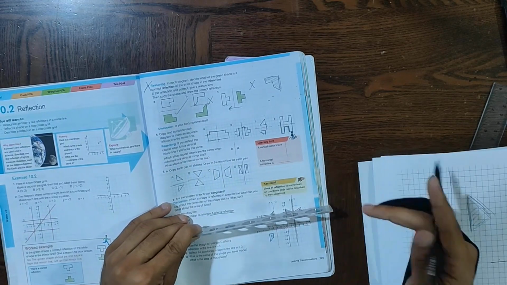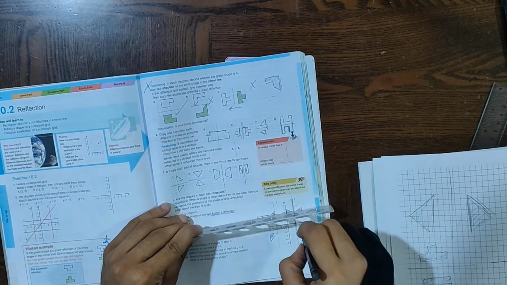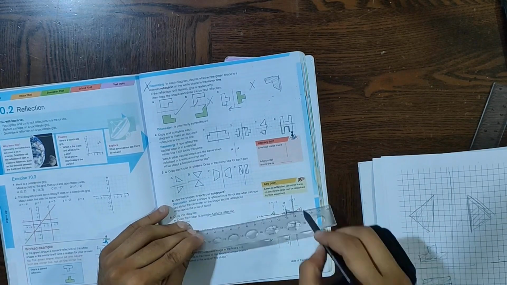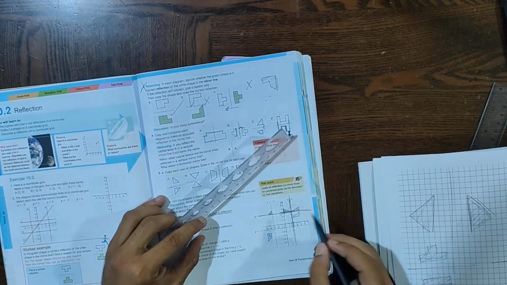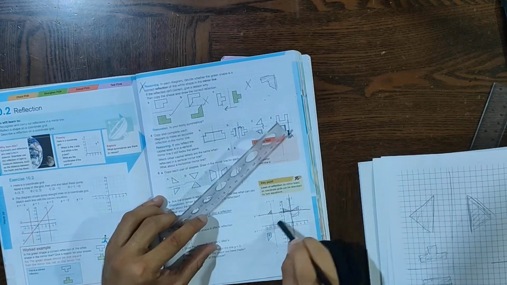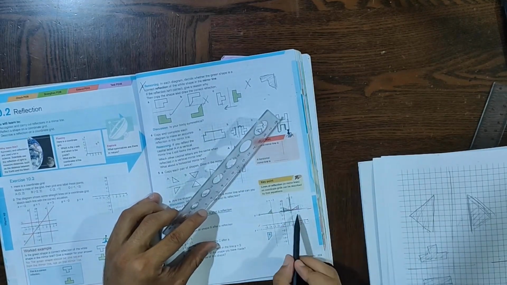All right, so I have the horizontal one. It's going to be on the top, that means it's going to be on the bottom. So I'm going to draw the same shape, but reflected. Remember, it's not like this. I have to flip it. It's going to be flipped.